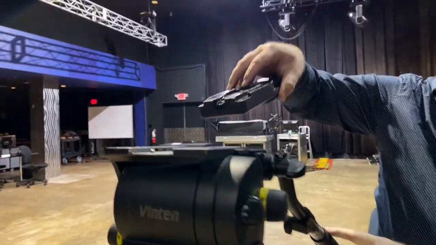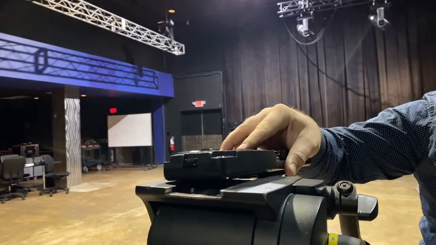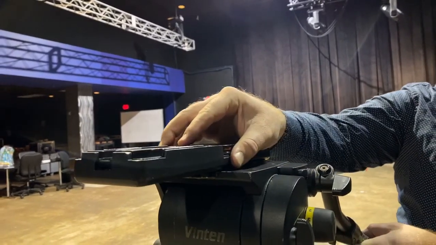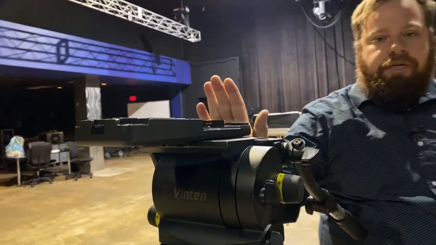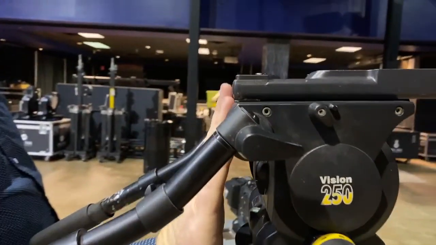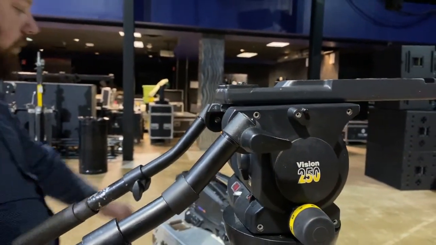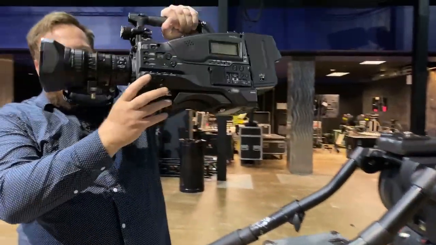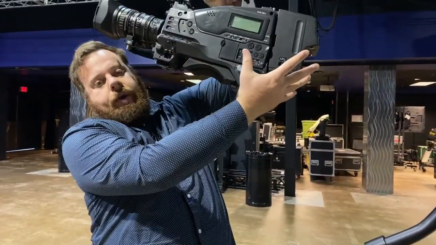Your arms are in the back, and we're going to slide it in. You hear that nice click. Again, I'm going flush with it. I'm going to start in this position and go flush, because if you look at this camera, you can tell that most of that weight is in the back.